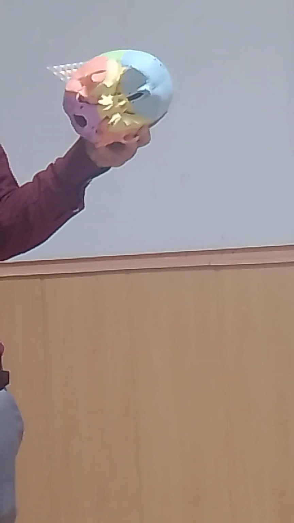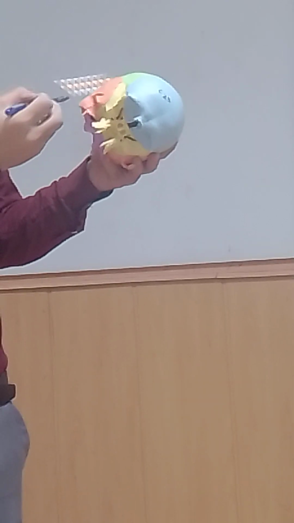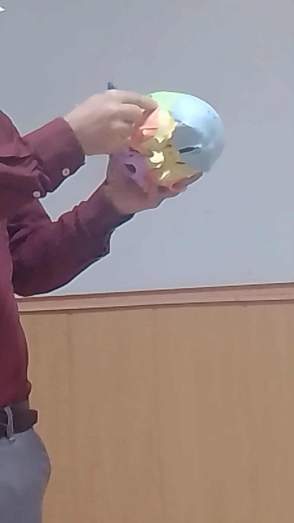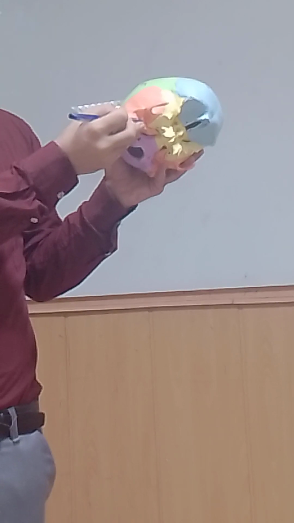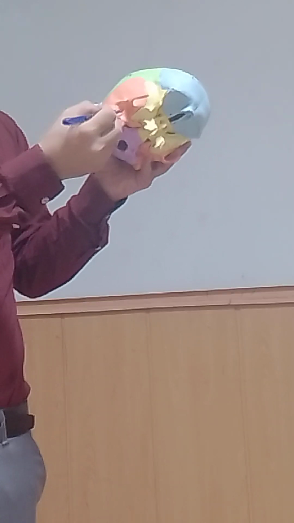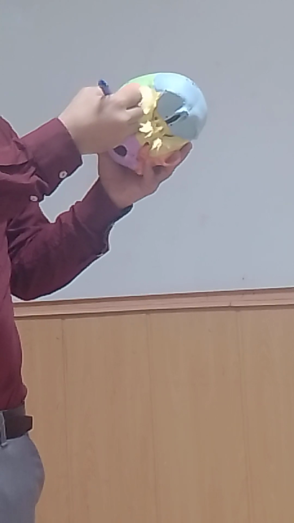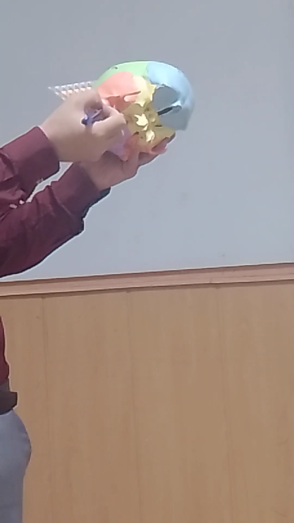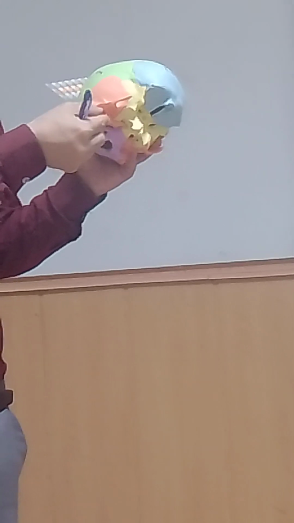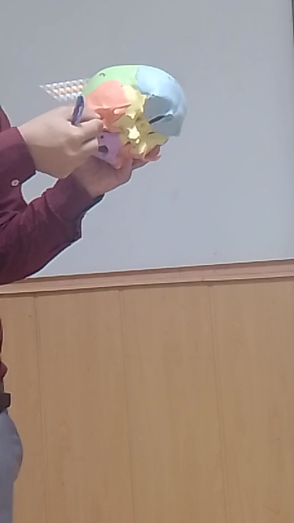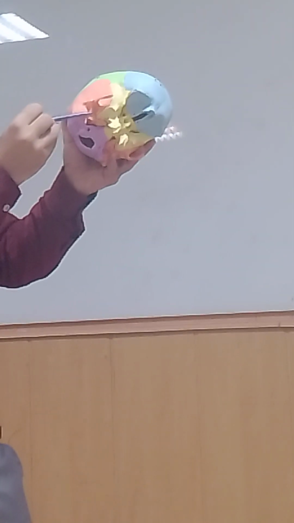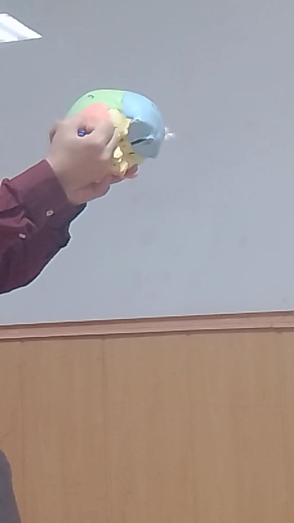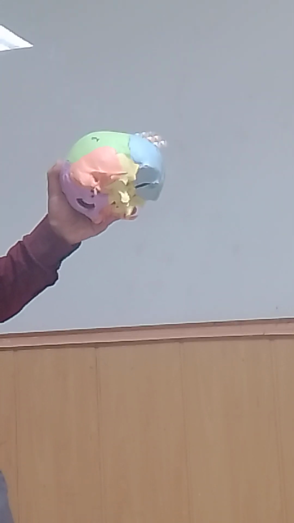Yes, the external acoustic meatus. The external acoustic meatus is made by the squamous part and the tympanic part. Here is the tympanic part. See here, the tympanic plate makes the anterior wall, the inferior wall, and the inferior half of the posterior wall of the external acoustic meatus.